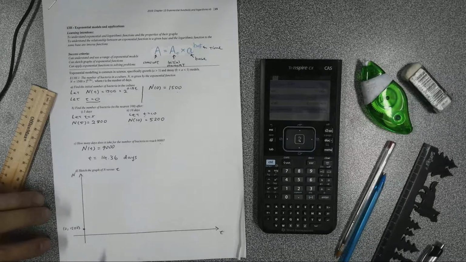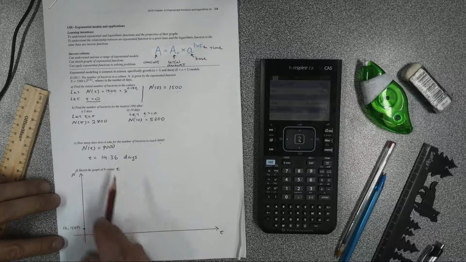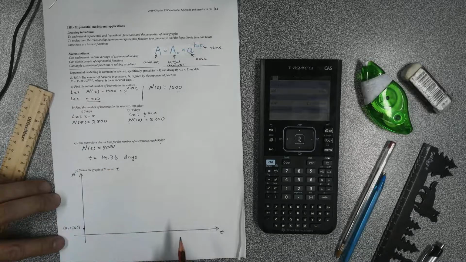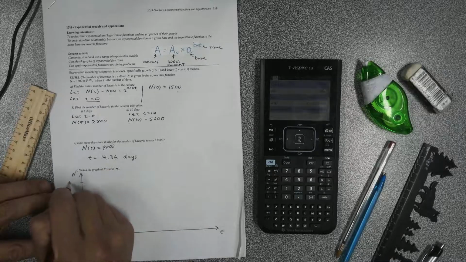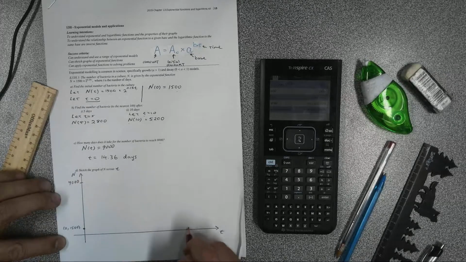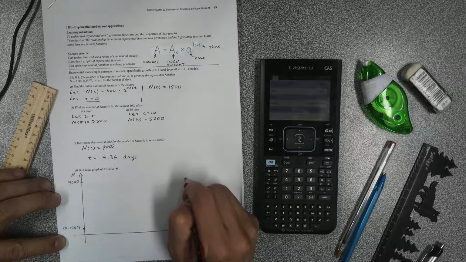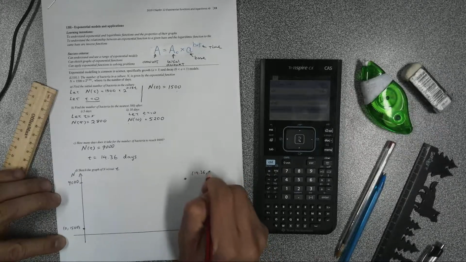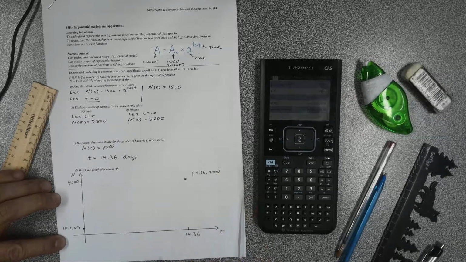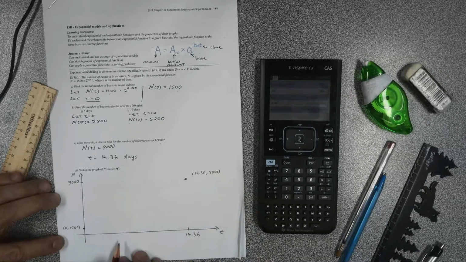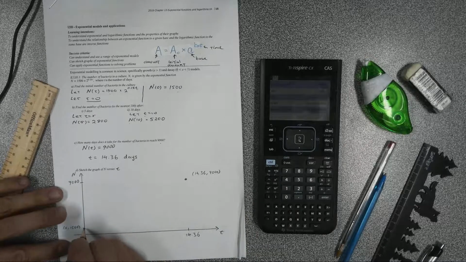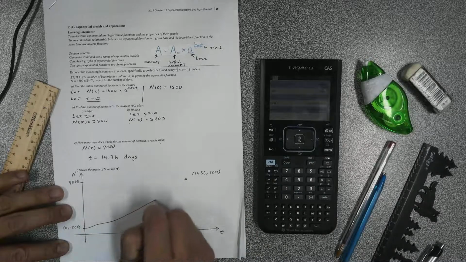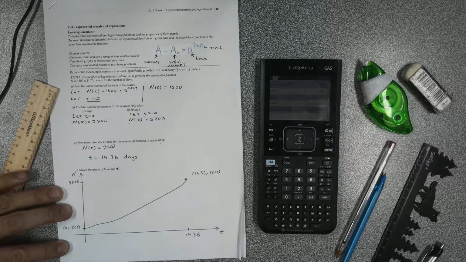And I also know, after 14.36 days, I get 9,000 bacteria. So 9,000 is going to be up here, and 14.36, and we place our coordinate. Then we make sure our graph is curving upwards to show that we have exponential growth.